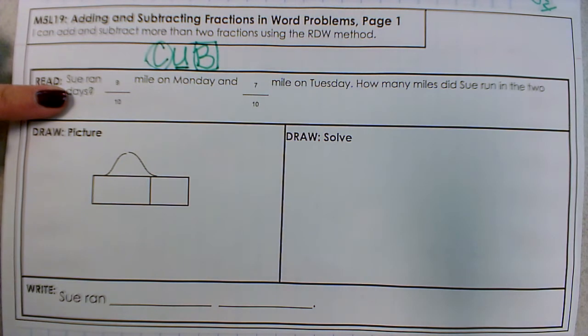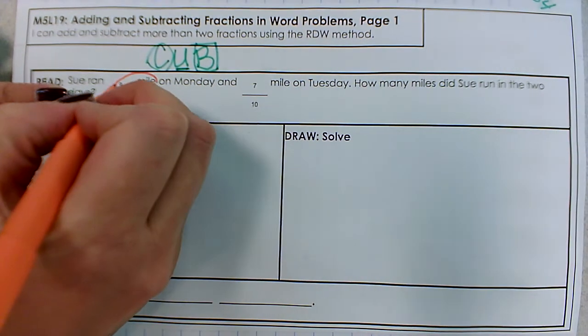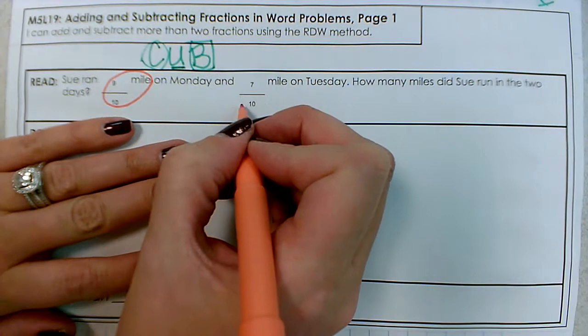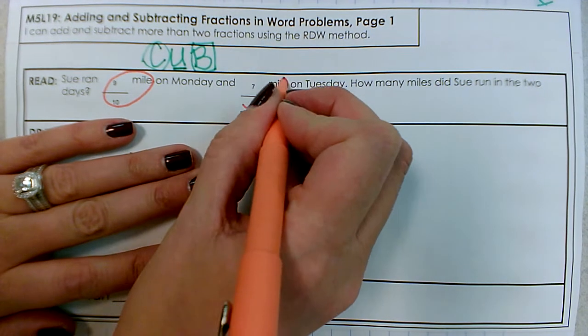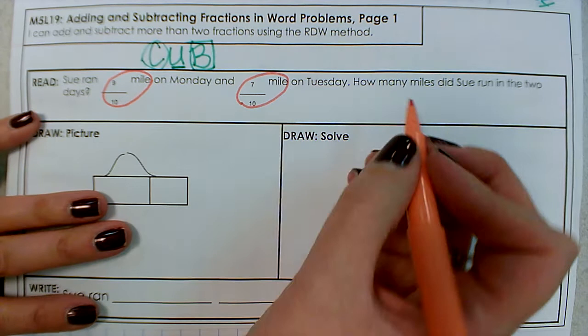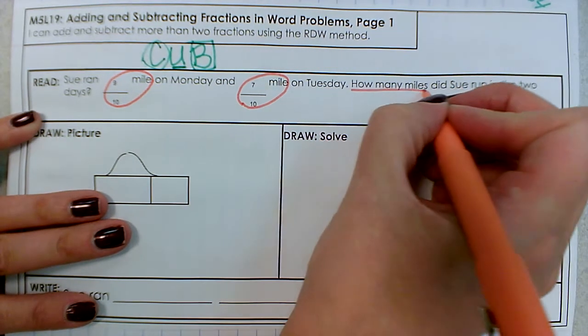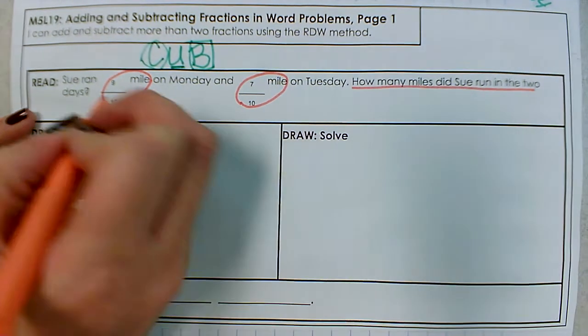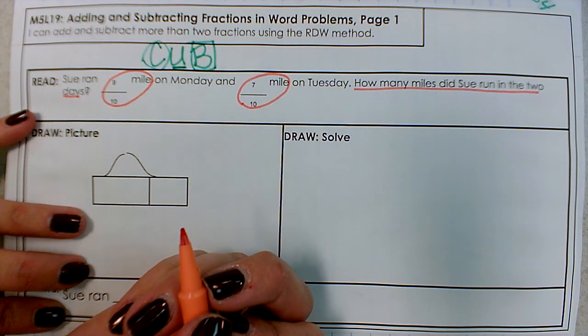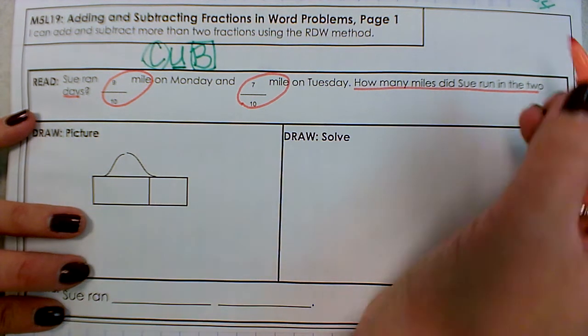Sue ran 9/10 mile. Oop, there's a number in its label. On Monday. And 7/10 mile, oh, there's a number in its label, on Tuesday. How many miles did Sue run in the 2 days? There's my question, underline. How many miles did she run in the 2 days? And now I want to box those key words, and I've got a couple that stood out to me.